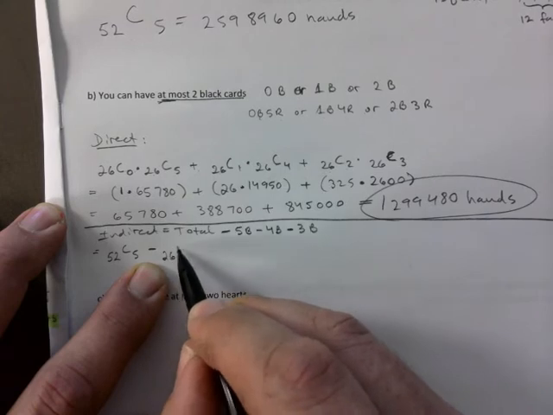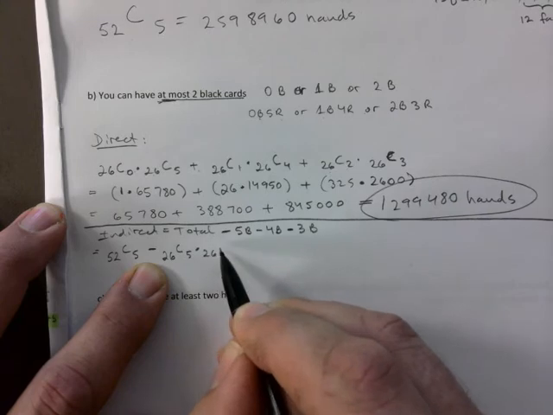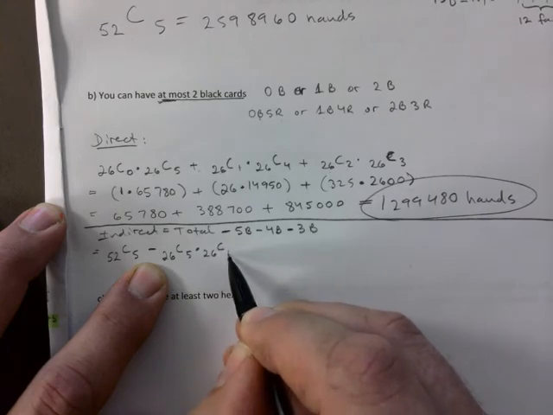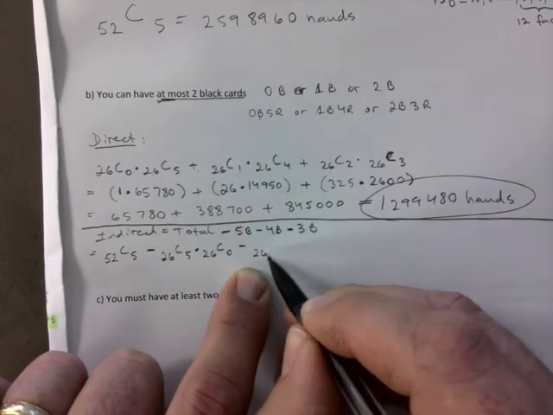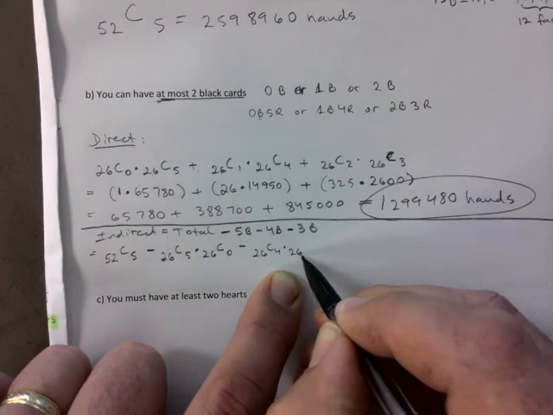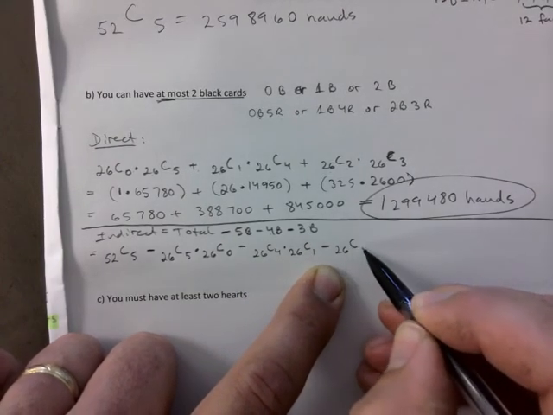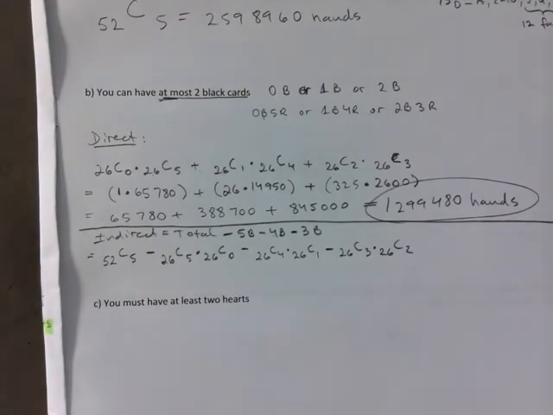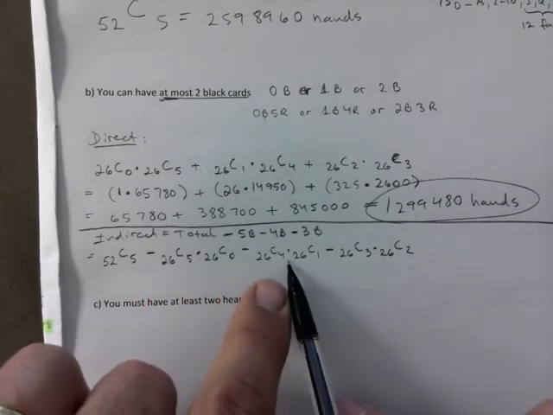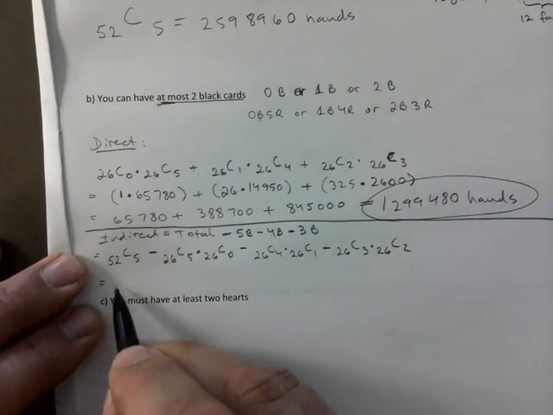Okay, 26 choose 5 black cards, which means 26 choose 0 reds, right? Minus 4 black cards, 26 choose 4, which means I have to go 26 choose 1. Minus 3 black cards, 26 choose 3, times 26 choose 2. I'm focusing on the black cards first, right? And then I'm focusing on the reds right after.